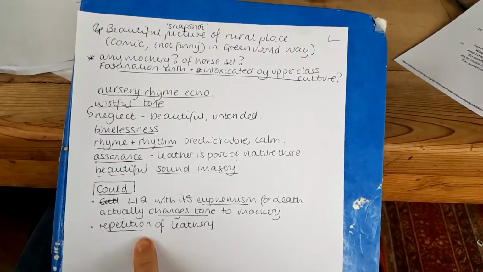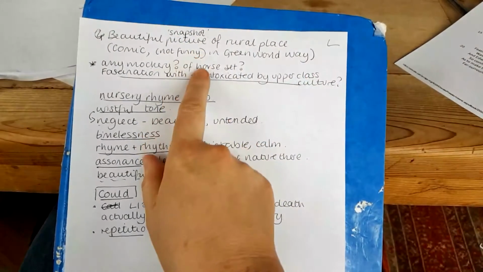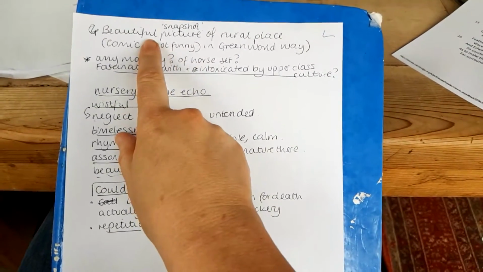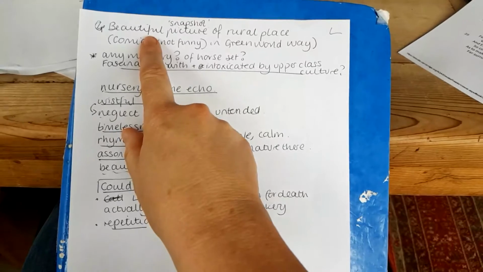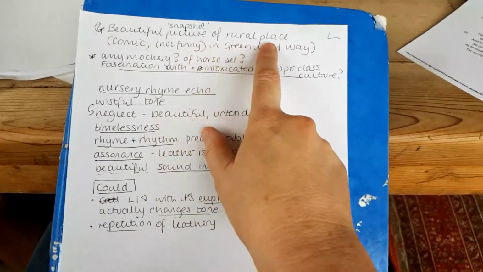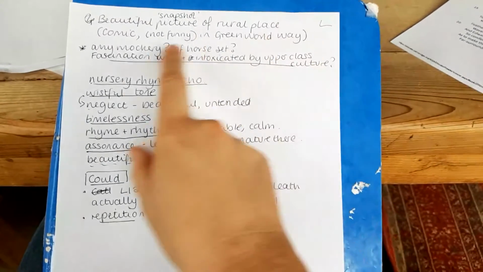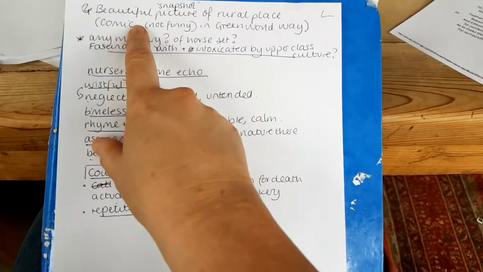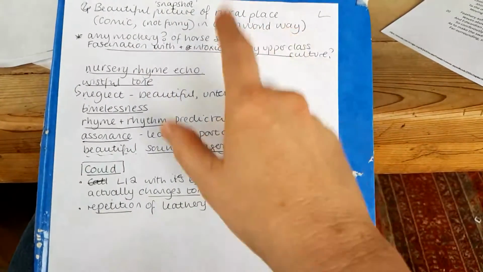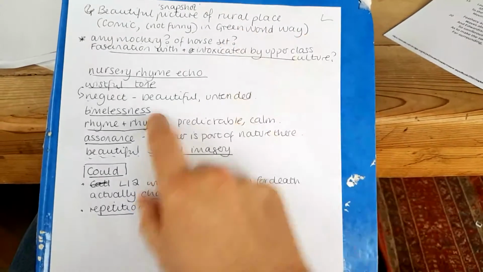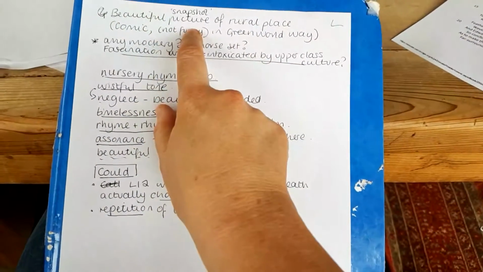But in order to talk about methods, you've obviously got to talk about the meanings of the poem. So I might talk about it being a beautiful snapshot, that was the AQA's word, of a rural place in England. It's part of comedy. It's not funny, but it's part of comedy, this beautiful green world, this rural England. It's definitely not tragedy. So that's one meaning of the poem.